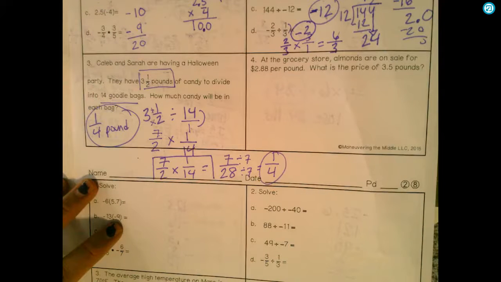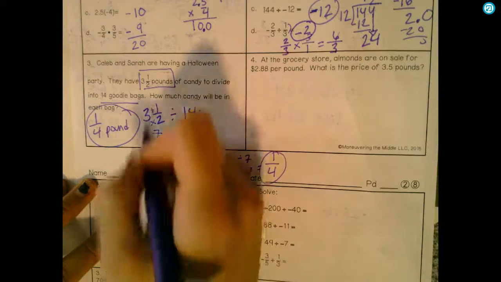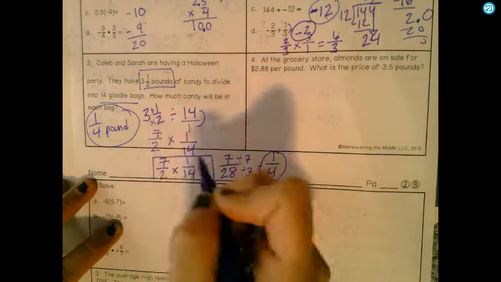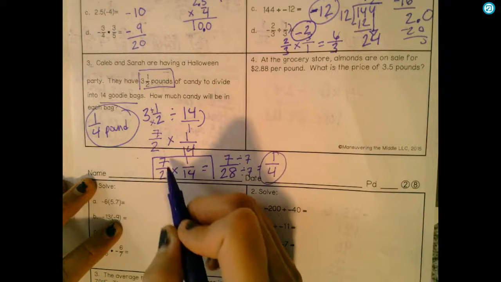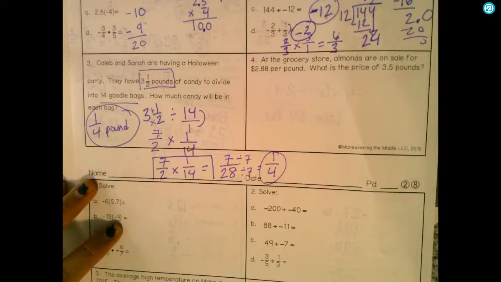So we did 3.5 divided by 14. We ended up having to change to 7 halves, and then we multiply by the reciprocal, 7 halves times 1 over 14.